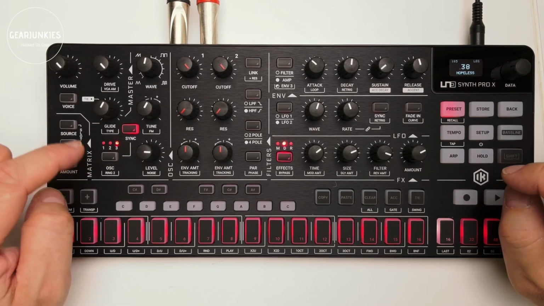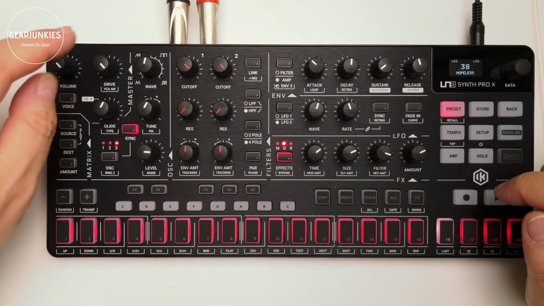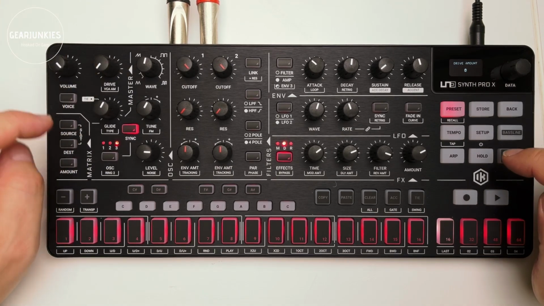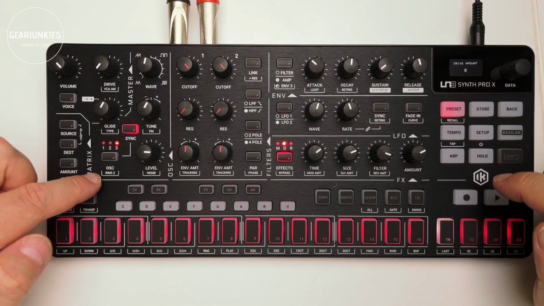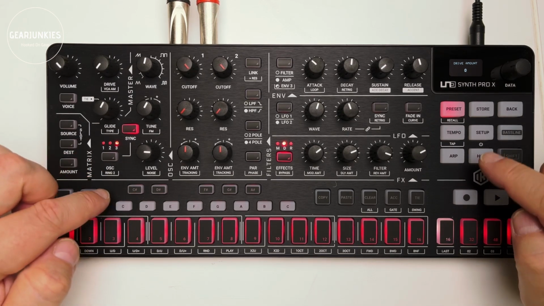Further, the oscillator section has this drive, which we will just add and then see how that sounds. And there's a ring modulator. I'll switch that on.